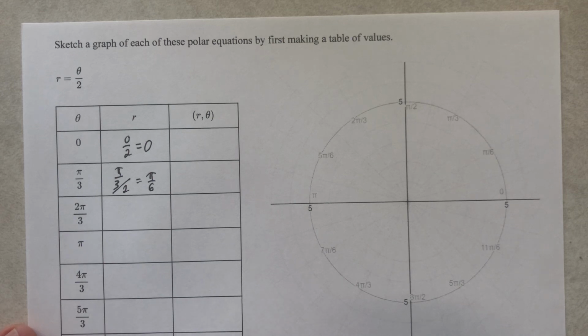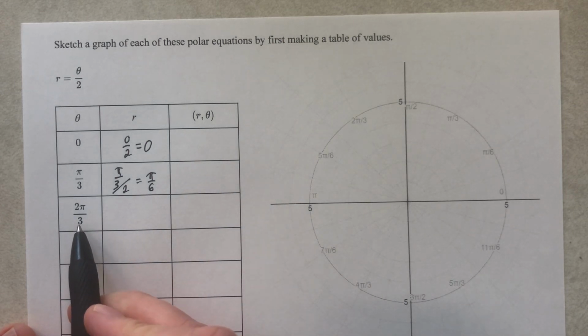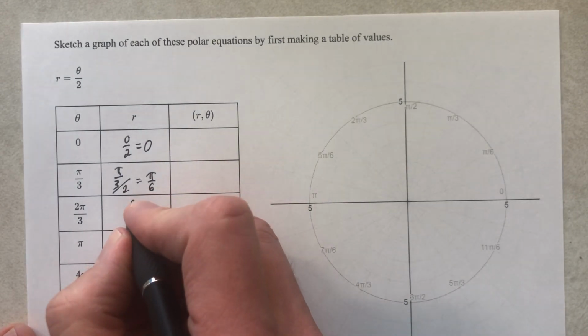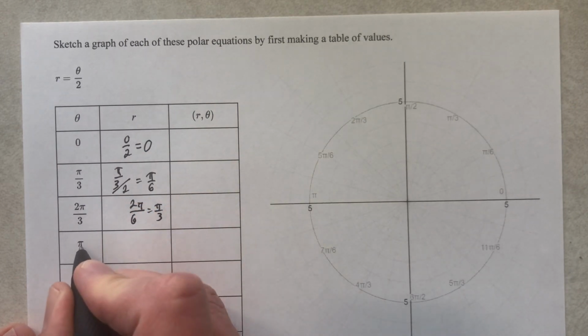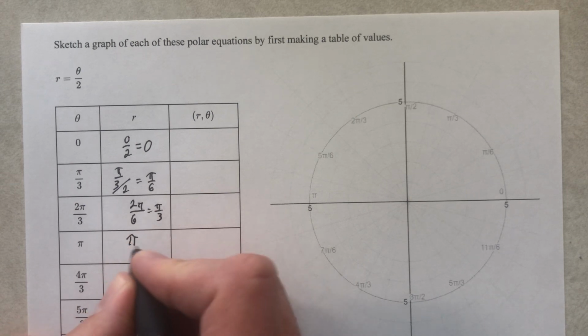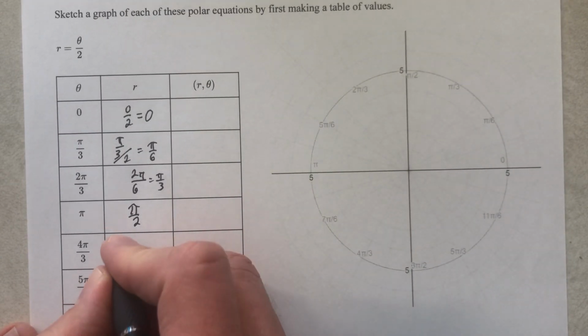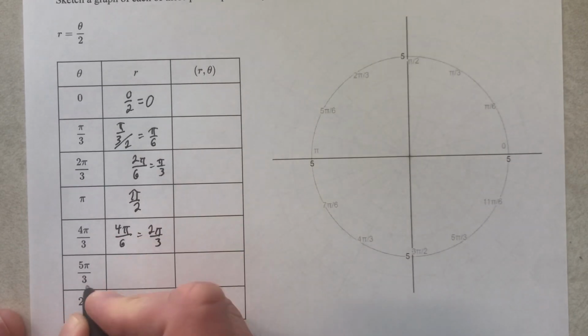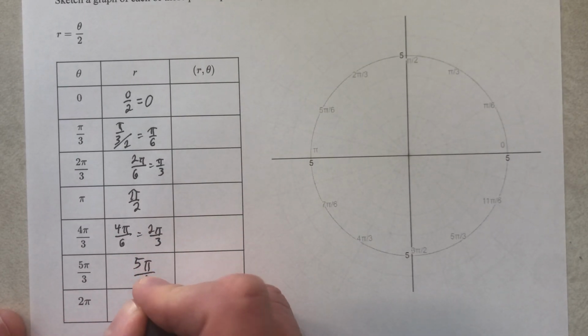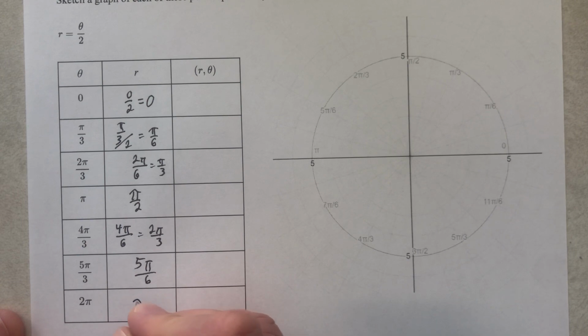At this point, you're thinking, can't I just double the denominator? Yes. So let's do that. So 2pi/6, that's pi/3. Double that denominator, which would be doubling 1, so pi/2. Double that denominator, which would be 4pi/6, which is 2pi/3. Double that denominator, 5pi/6, and that would just be pi.